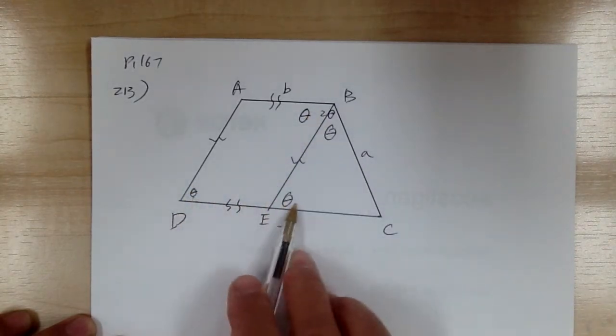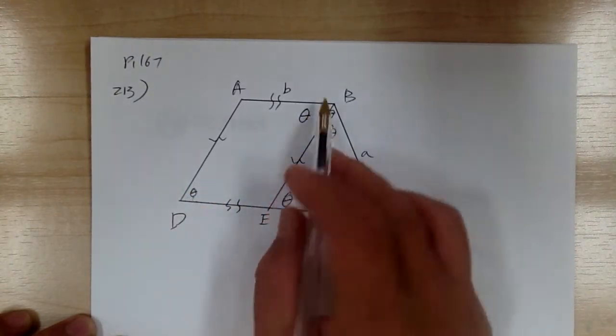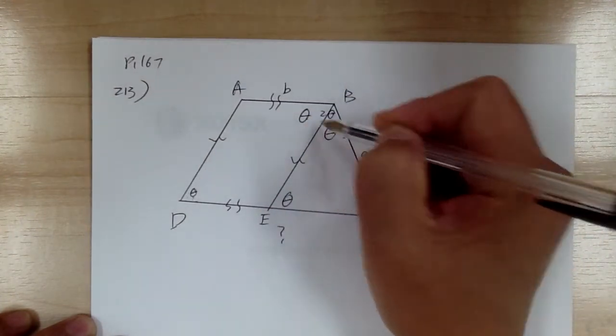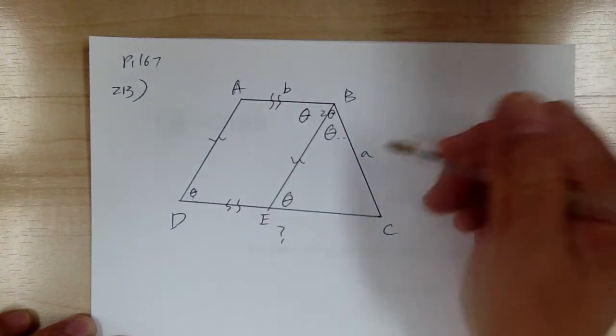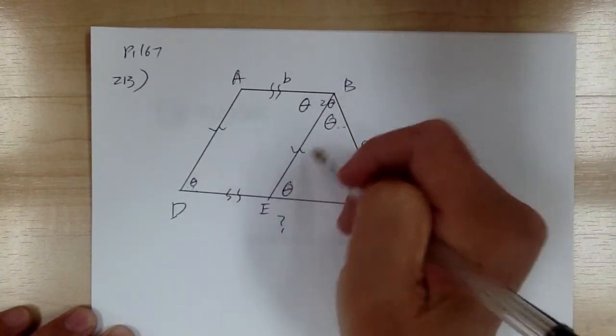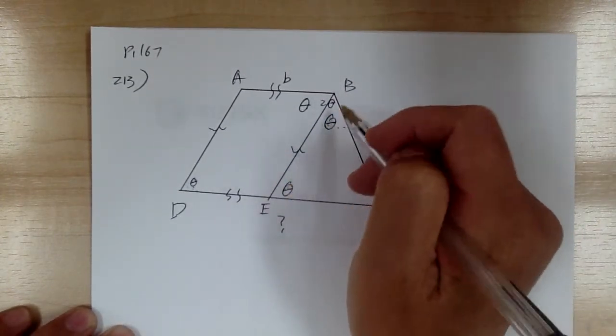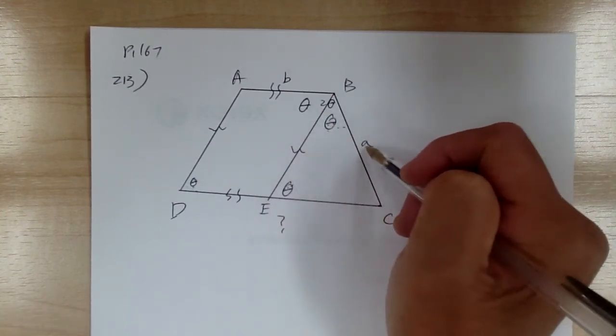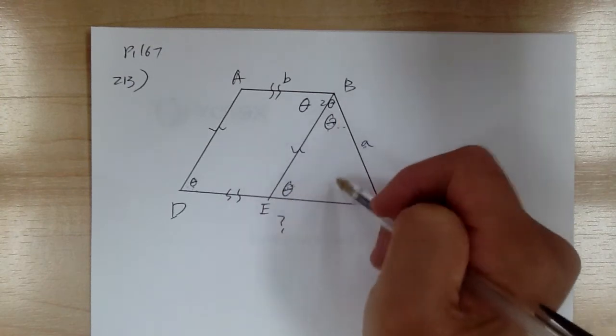These are corresponding angles, so they are congruent. And this theta comes from the given. This is 2 theta, right? And so if this is theta, this is also theta. So now this is going to be an isosceles triangle, because if these two angles are congruent, that means the lengths facing them are congruent also.